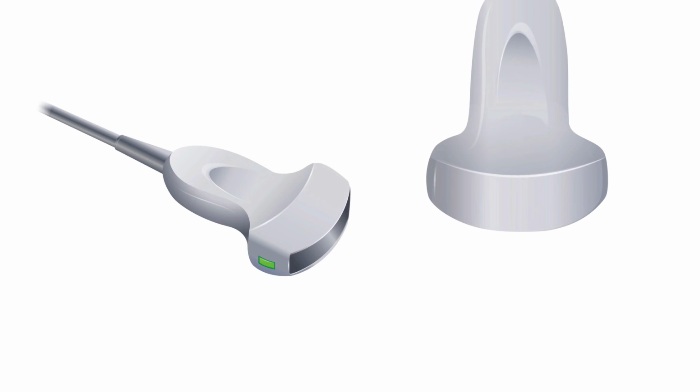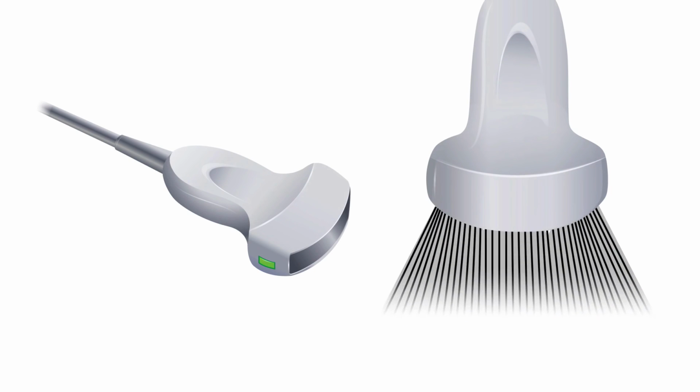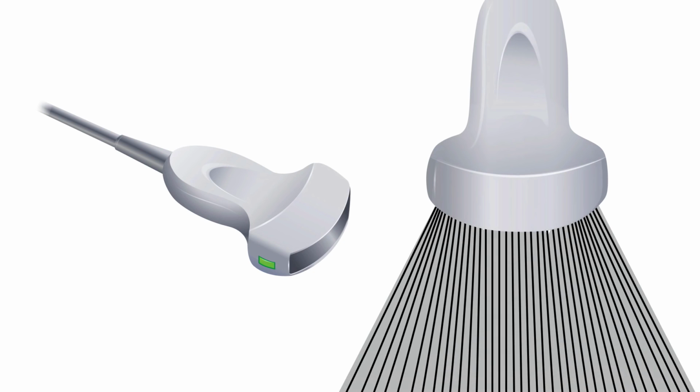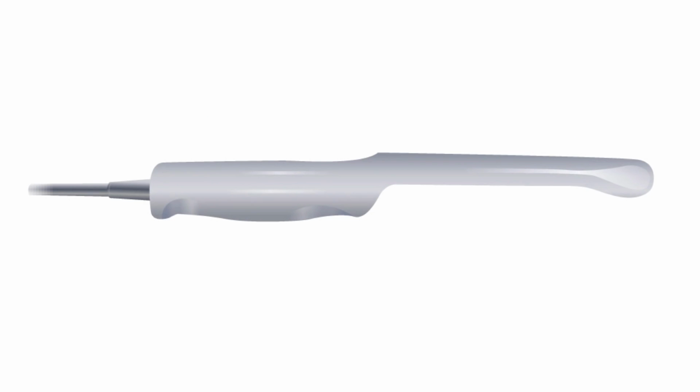A curved array is a linear array that has been slightly curved. You can see that the beam splays out, giving you a wider field in the deeper portion of the image, but the sound beams are located closer together and nearer to the probe. An endocavitary probe or intracavitary probe is merely a curved array with a very tight curve on a longer handle.